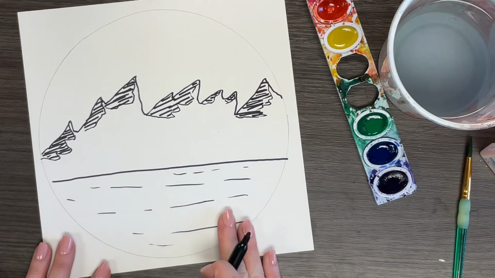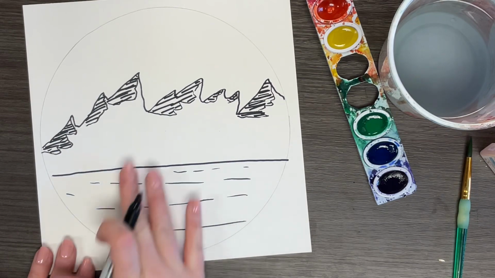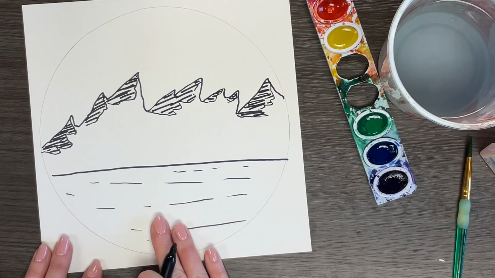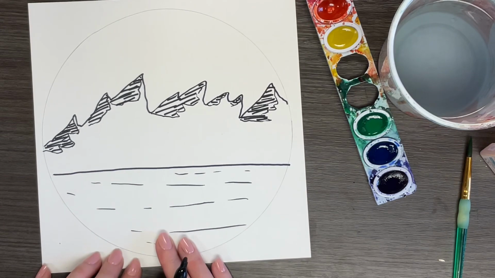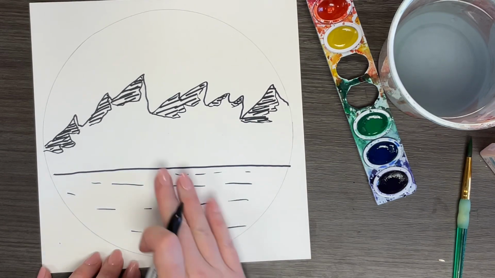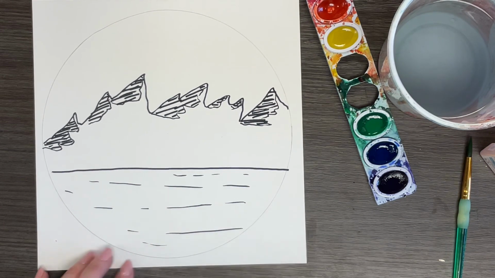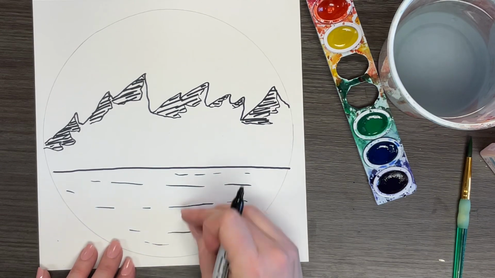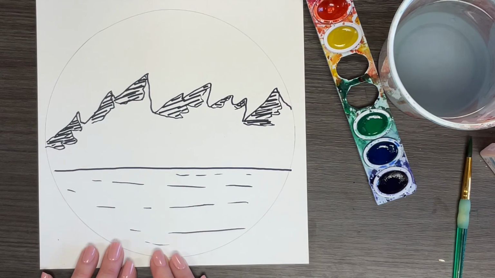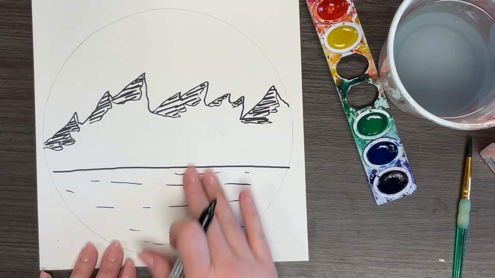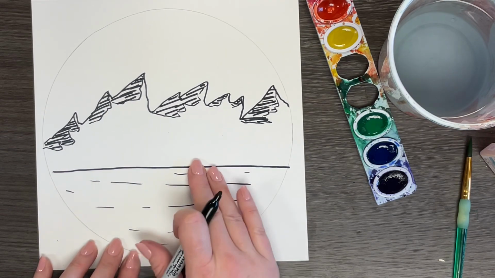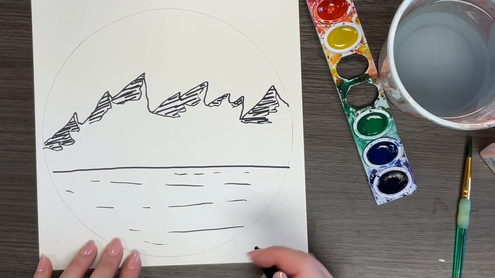Okay, now that I have my shadows filled in, I am going to look at my foreground, middle ground, and background here. And I'm going to be adding some trees. So as I do this, I want to think about the size of my trees. As I get closer to my foreground, my trees should be larger. And as I get farther away, closer to that horizon line, my trees are going to be smaller.